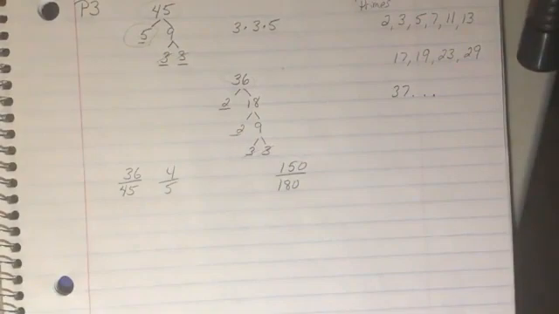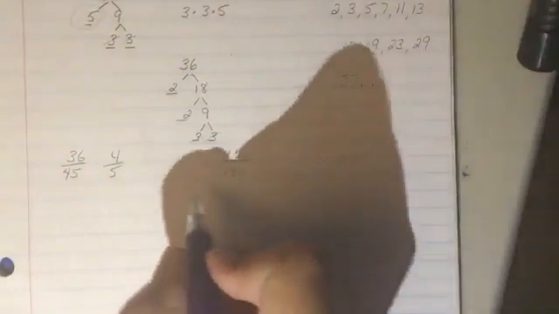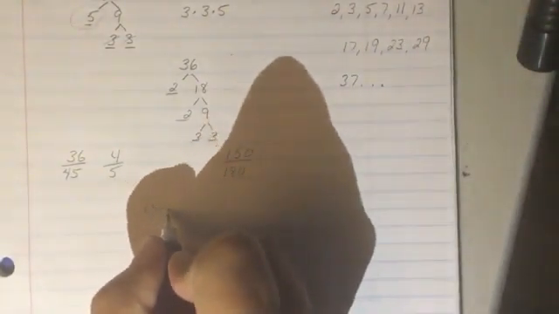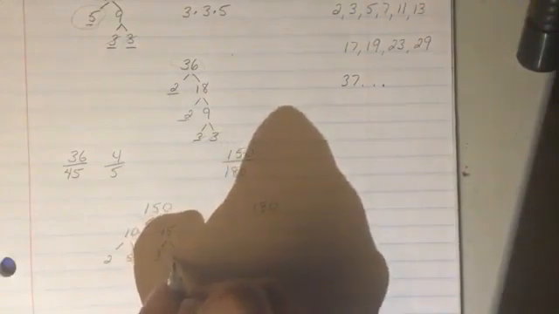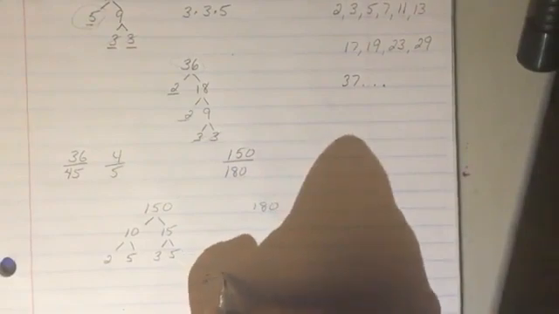150 over 180. Well, they both end in zeros, so let's start our factor tree. I'm doing it side by side. Since they end in 0, I know I can take a 10 out of both. 10 is actually 2 times 5. And 15 is 3 times 5. So I have 2 times 3 times 5 times 5.